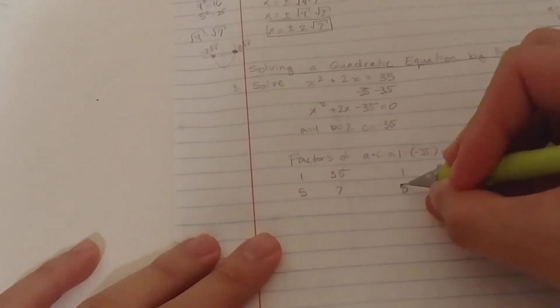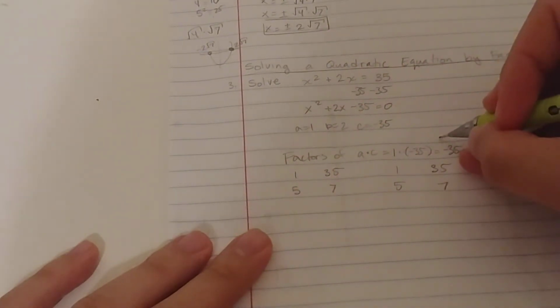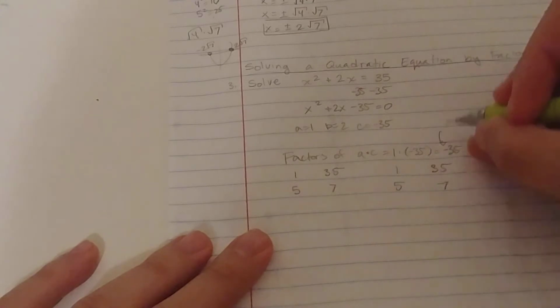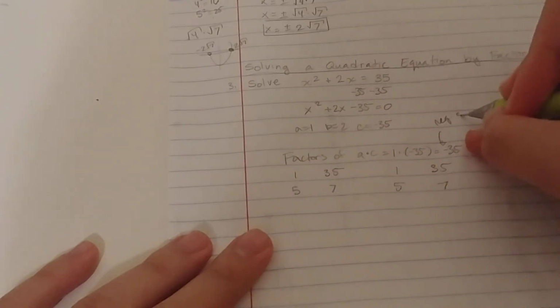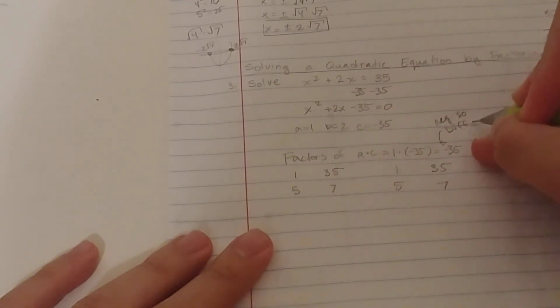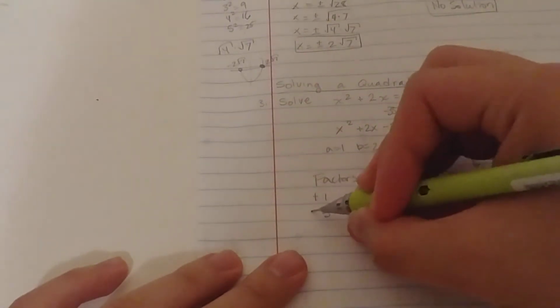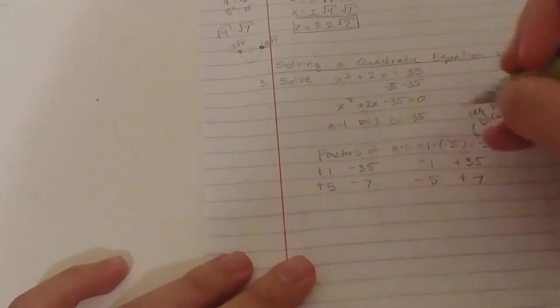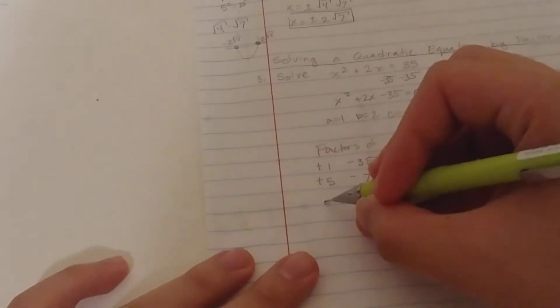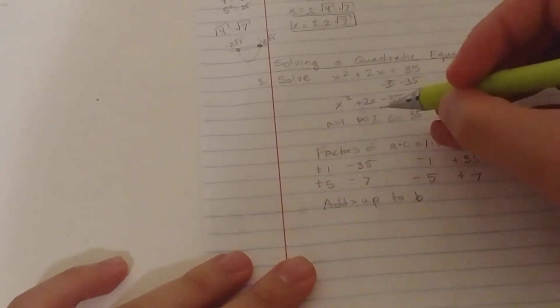And remember, we want to write it down twice. Okay. And we want to see what the signs are going to be. Are they going to be the same signs, or are they going to be different? And since this is a negative 35, right? A times c is a negative number. Negative, so different signs. Alright, so that means this is a plus, this is a minus, positive, negative, and negative, positive. Alright, so factors of a times c that add up to b, and our b here is 2.